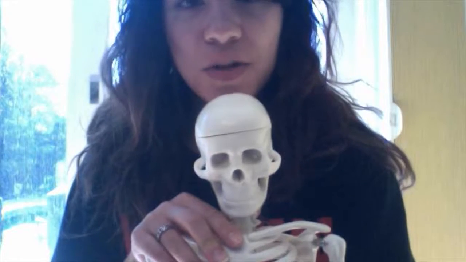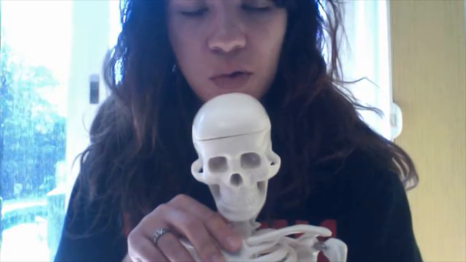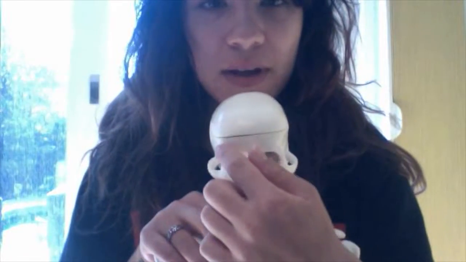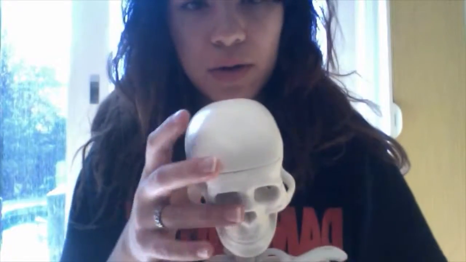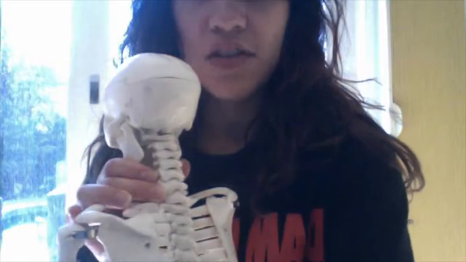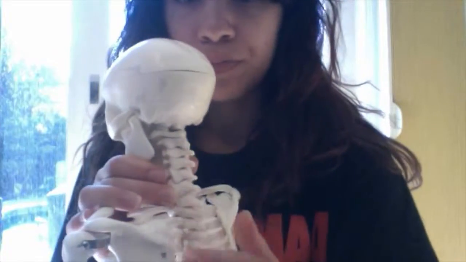Starting off, we will discuss the cranial bones. First, we have the frontal bone here that makes up our forehead. Next, we have the left and right parietal bones here and here on each side of our skull. On the posterior side of the skull, we have the occipital bone.